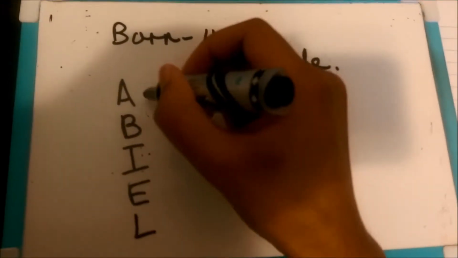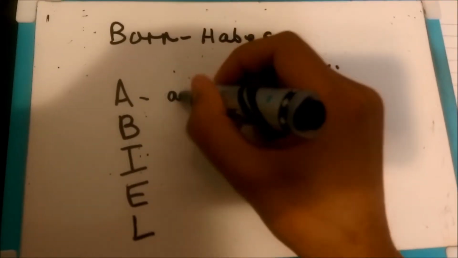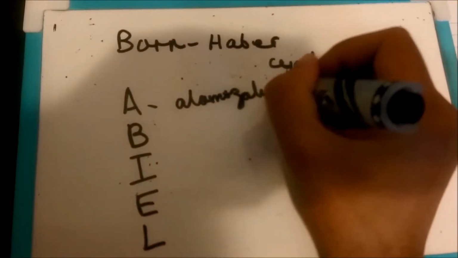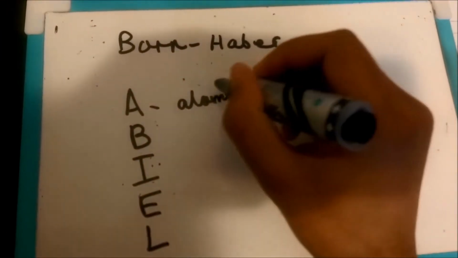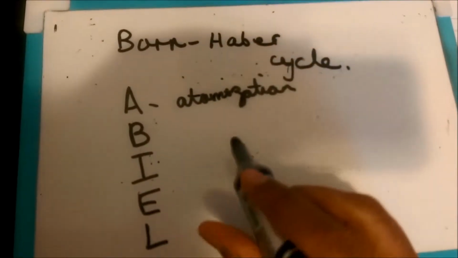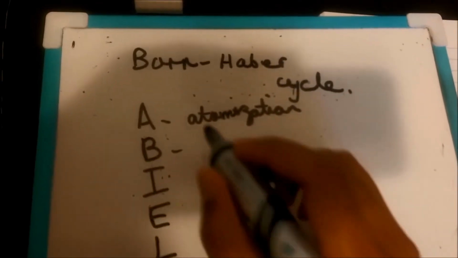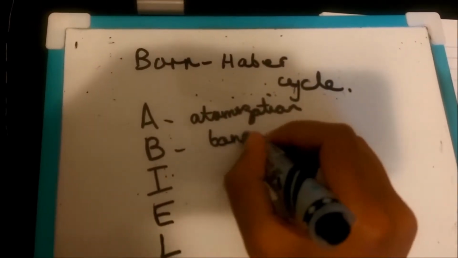A stands for the energy of atomization. Forgive my untidy handwriting. Then we go on to B, which is the bond enthalpy.